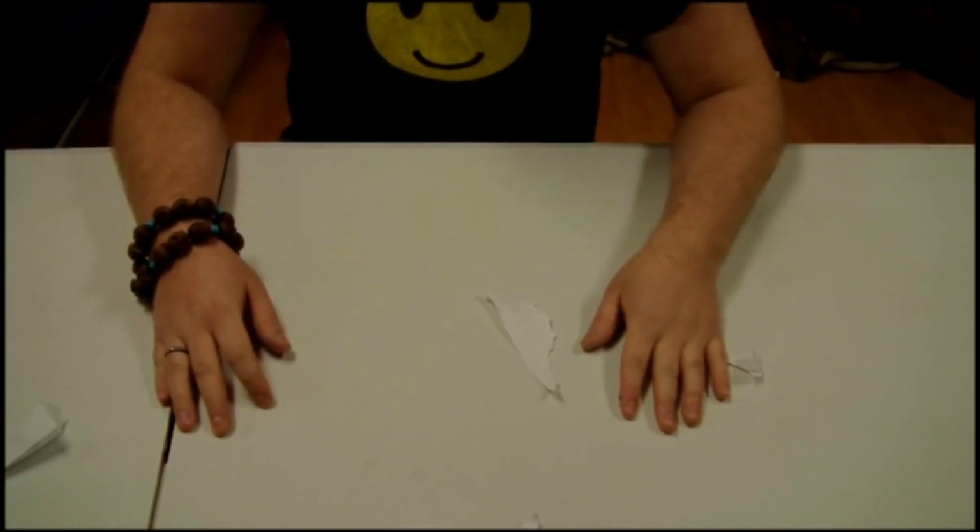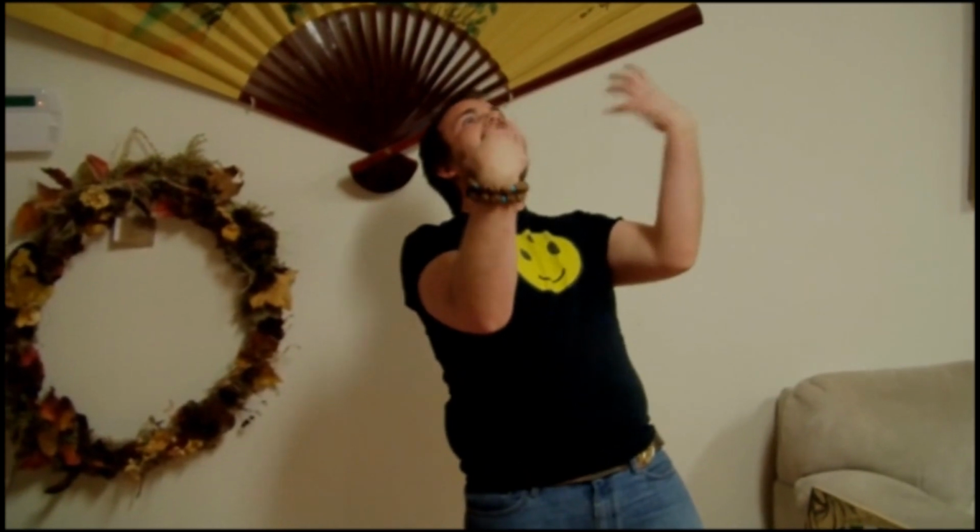So, let's do our banishing. Okay. Banishing. So, we've made a sigil. But that was only one method. Now we're going to have to move on to our second.